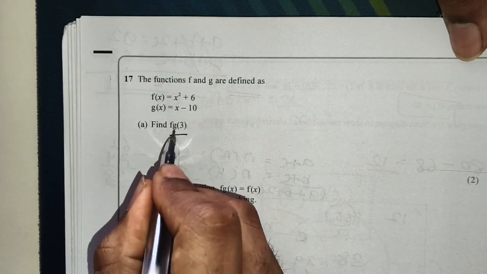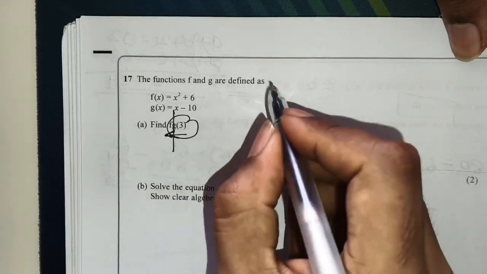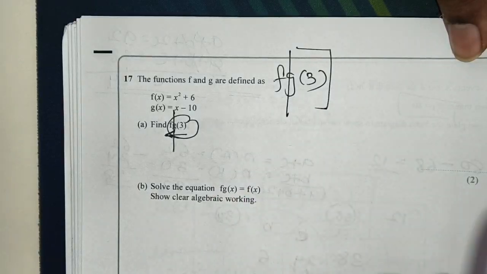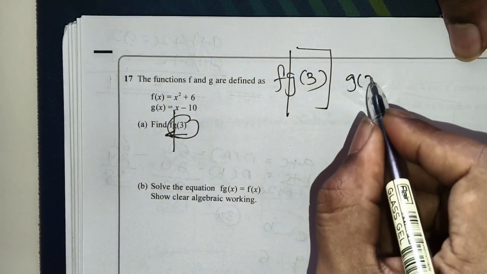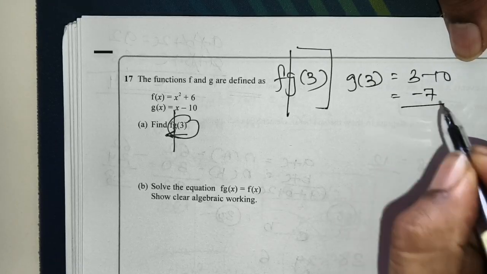In such cases, you always move from right to left. First, you will have to solve g of x. If f of g of 3 is given, first focus on this part, g of 3. What is g of 3? G of 3 can be written as 3 minus 10, which is minus 7.